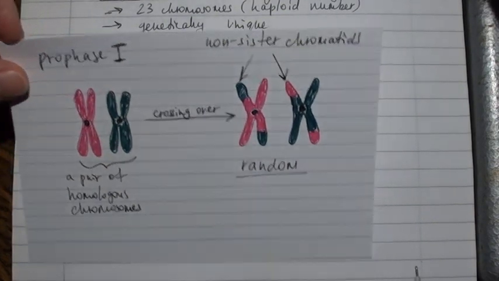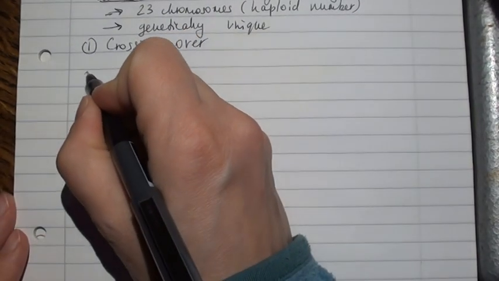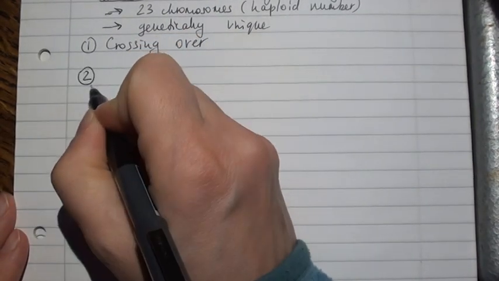Then you've got the second process. So let me move this piece of card out of the way. And I'm going to write down my second process.